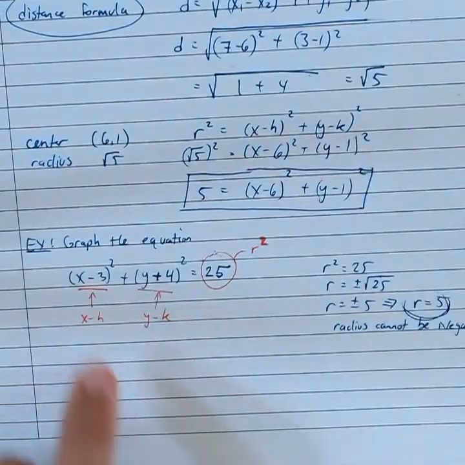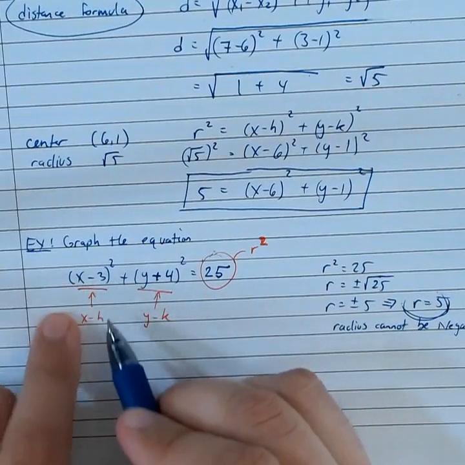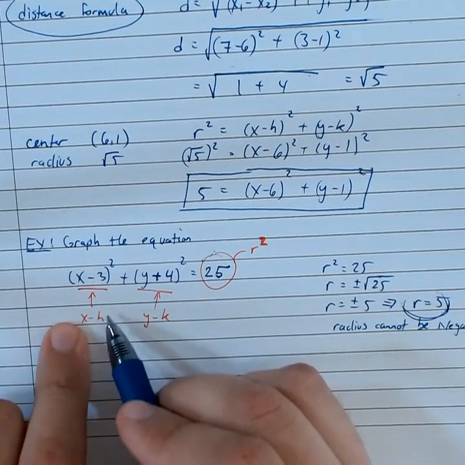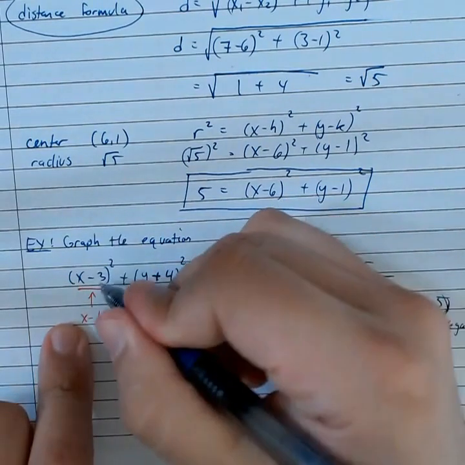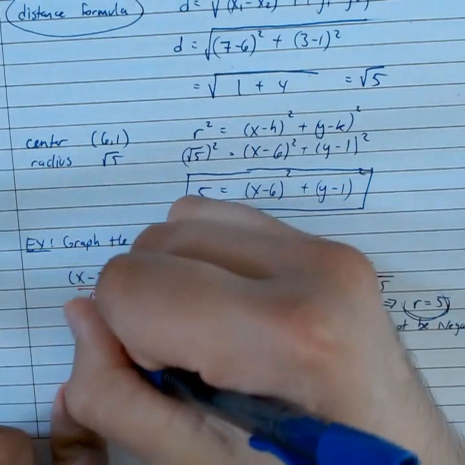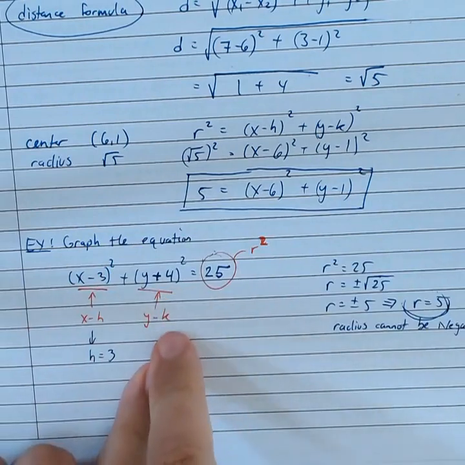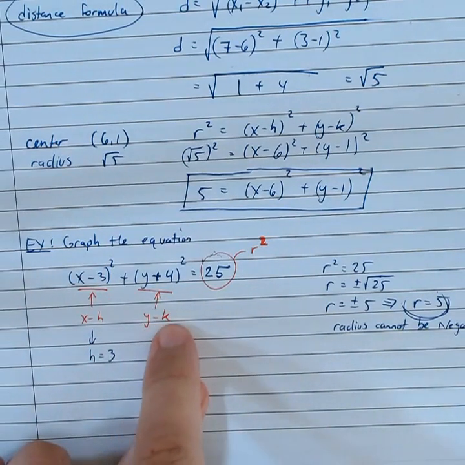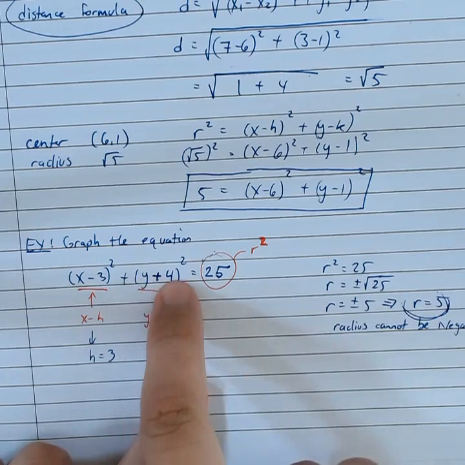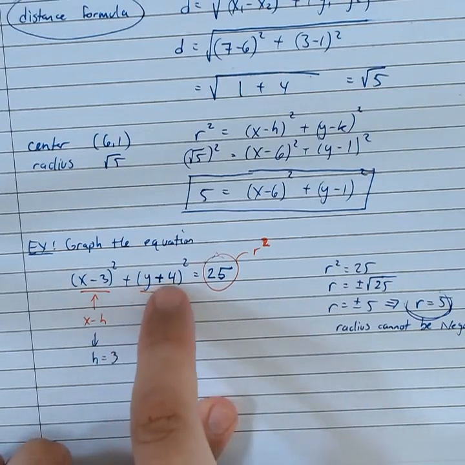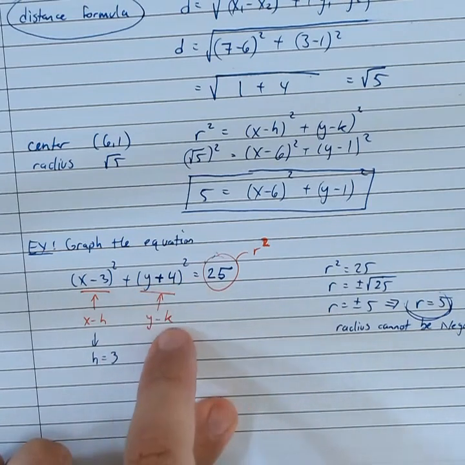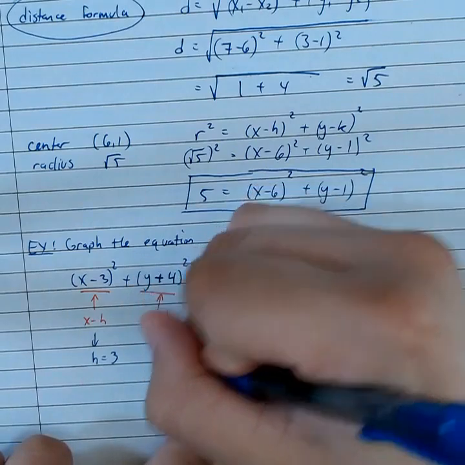Now here, x minus 3 is going to be x minus h. Well then your 3 must be your h. So this means that h is equal to 3. Notice right here the sign is wrong. Y minus k is y plus 4. That just means that I have a double negative here. I can write this as y minus a negative 4. So then k must be a negative 4.